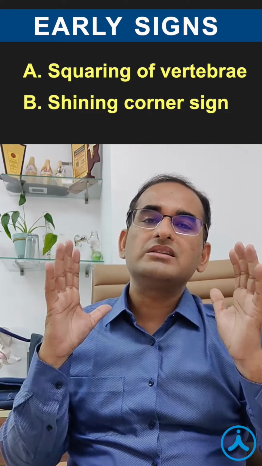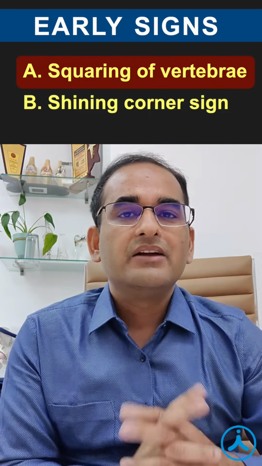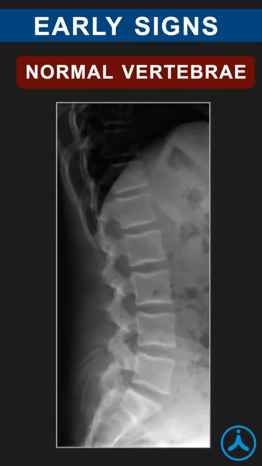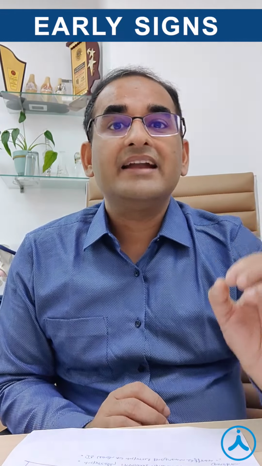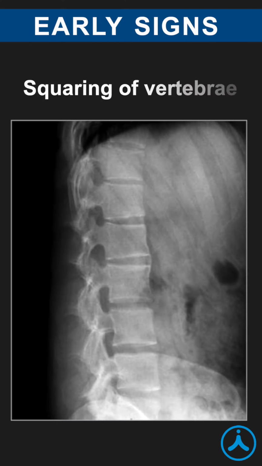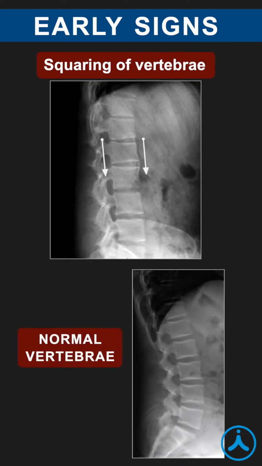So what is squaring of vertebra? We have a normal vertebra where the anterior and posterior borders of the body of the vertebra have some concavity. In squaring of vertebra, because of inflammation and calcification of these areas, the anterior and posterior borders of the vertebra become a little more vertical and flat. So the normal, slightly concave border becomes flat, leading to squaring of vertebra. This is an early sign and it can be seen in a lateral X-ray of the spine.